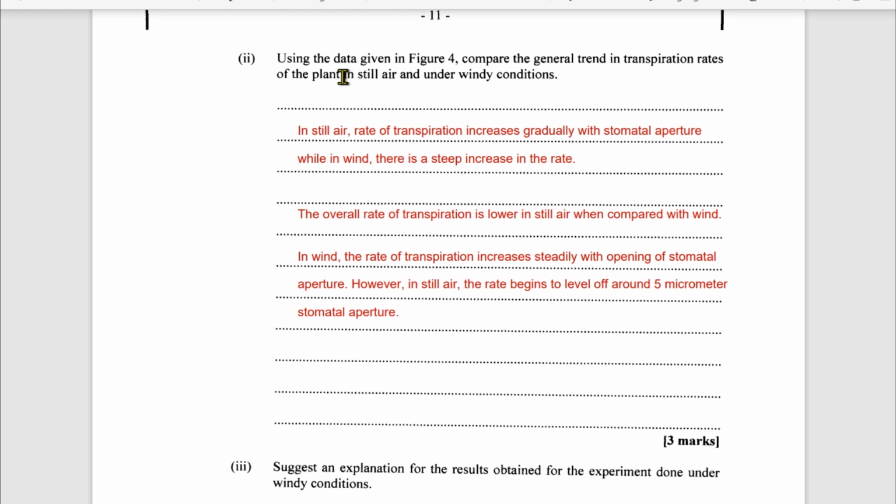Part 2, using the data given in figure 4, that's the graphs, compare the general trend in transpiration rates in still air and under windy conditions. So we just talk about that. In still air, the rate of transpiration increases gradually with stomatal aperture, while in wind there's a much steeper increase in the rate. The overall rate of transpiration is lower in still air when compared with wind, and in wind the rate of transpiration increases steadily with opening of stomatal aperture.